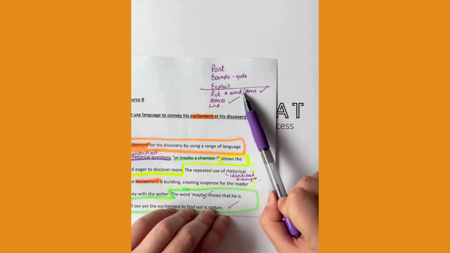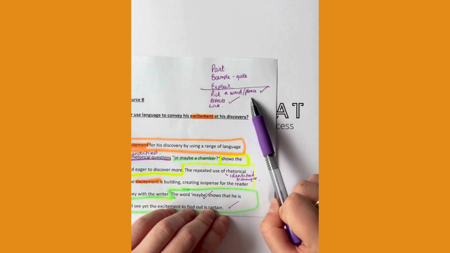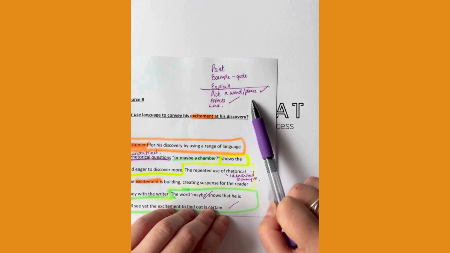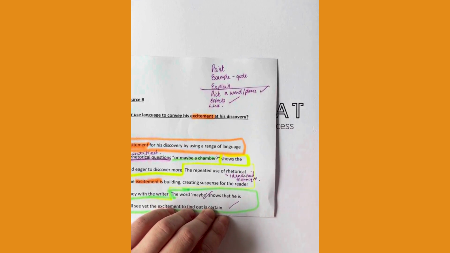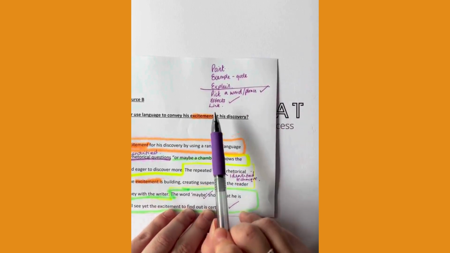What I would recommend is you do then start to progress onto the rest of this list. Picking a word or phrase out shows that you can do your language analysis really well. Pick out the word and think about why that word has been chosen. What effects does that word or that phrase have? Writers use things for a reason. They want to create effects. It's your job as a reader to try and write what those effects might be.